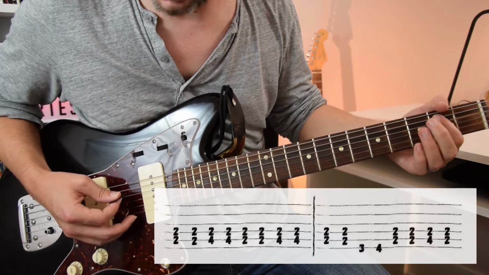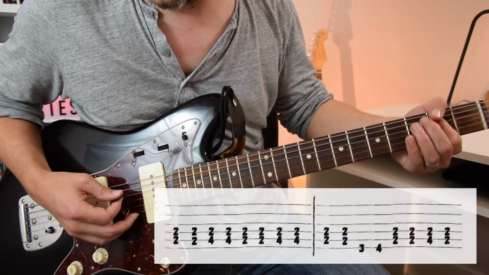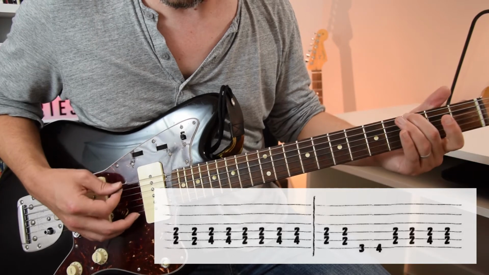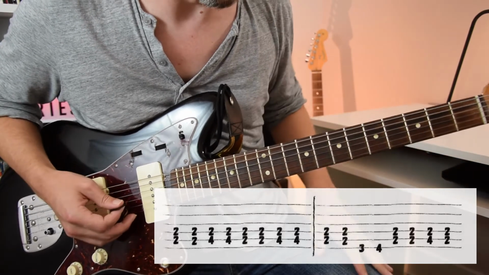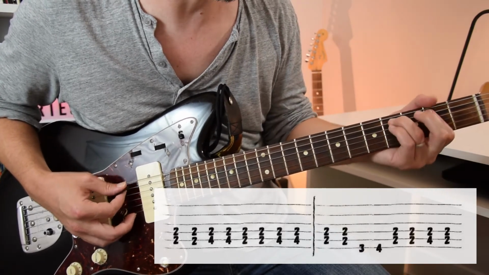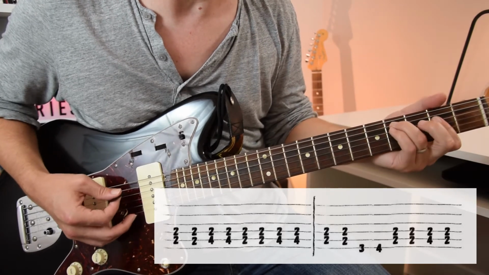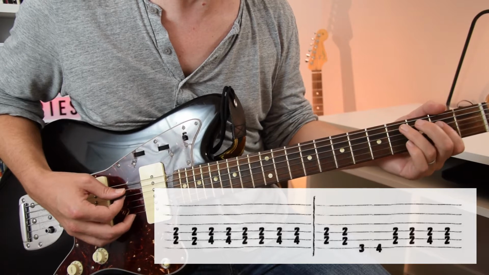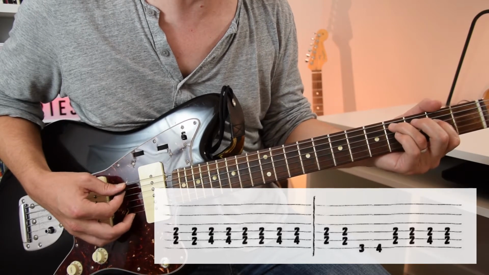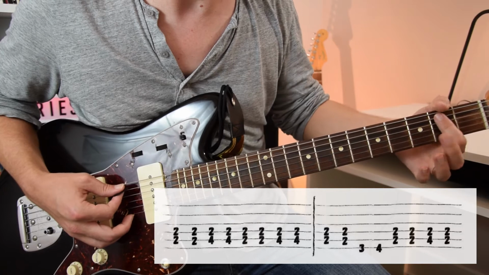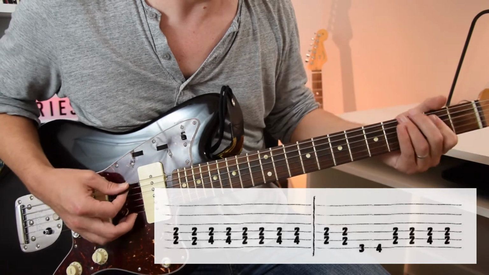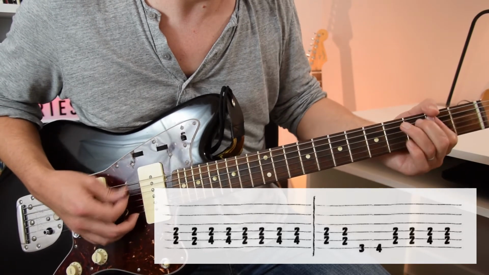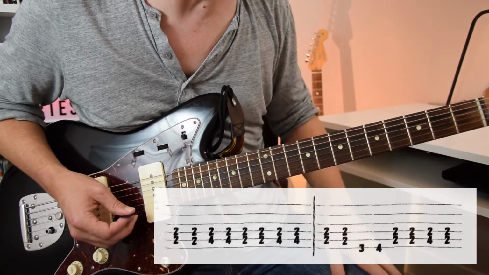We're then going to play that again on the A and the D, and we're going to finish that 2nd measure with, so we're just going to play once with the 4 and the 2, so 4th fret on the A, 2nd fret on the D, and then play again 2, 2. So let's pull that together.